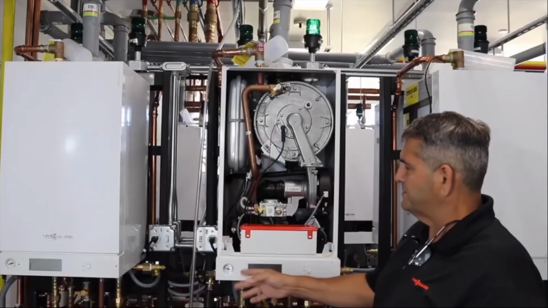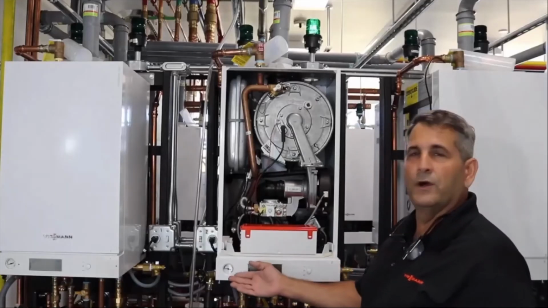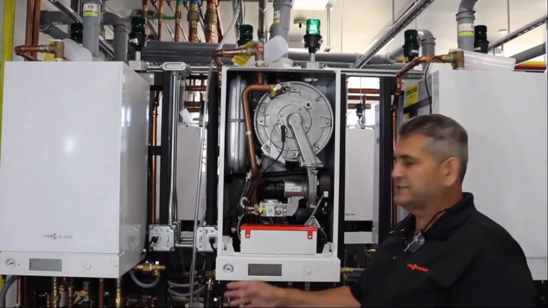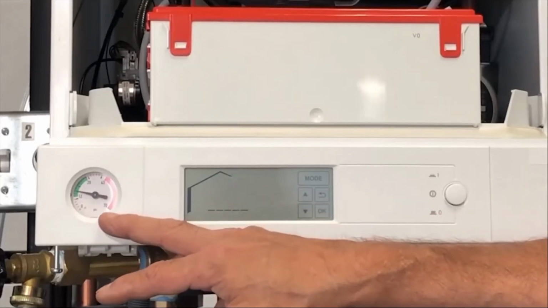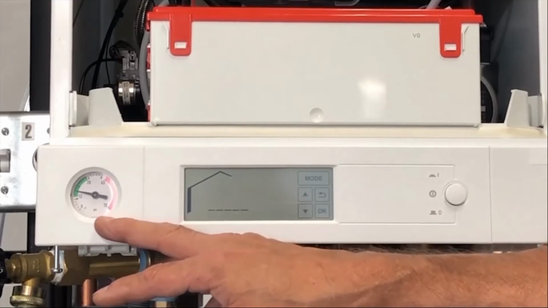First thing we want to check is to make sure we have enough pressure on the boiler, which on our boilers we have this gauge here, and it shows you that you're in the green. If we're in the green, we're good to go.